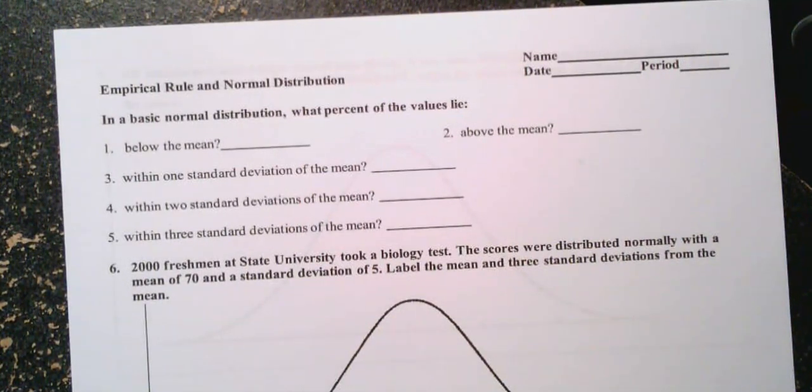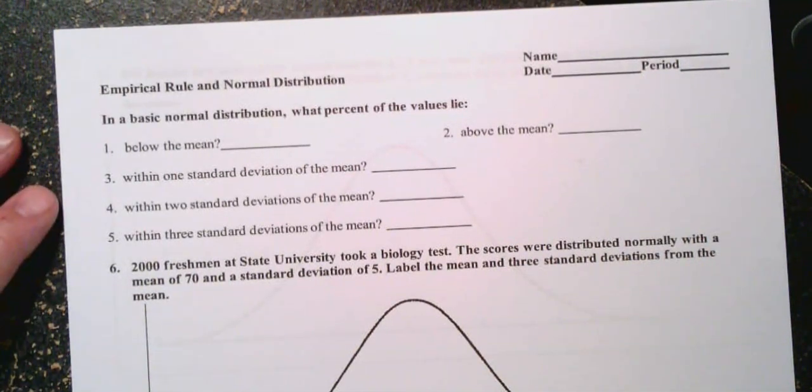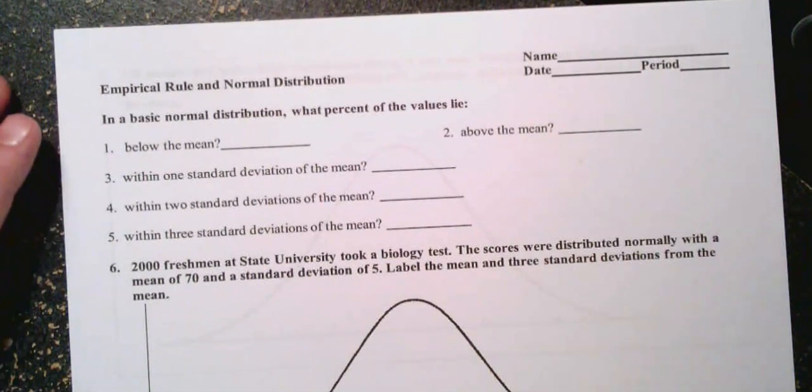Hi there, math students. We are looking at the normal distribution and empirical rule here. And our goal in this video is to go over this, which was an assignment my students did.